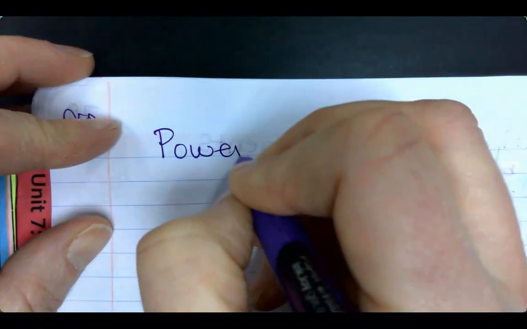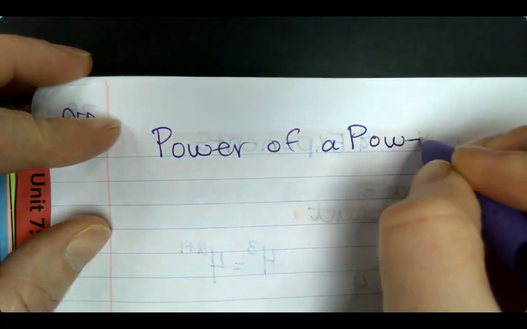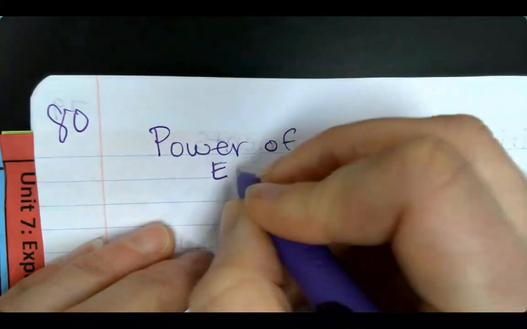Okay, so let's put this off to the side because I want to do a few more problems. This one's going to be called power of a power, expanded form.